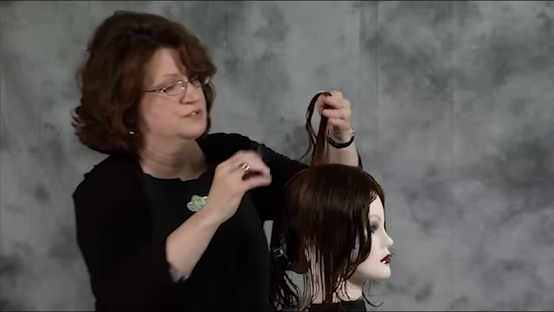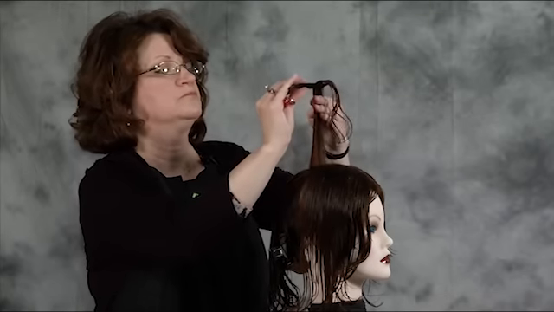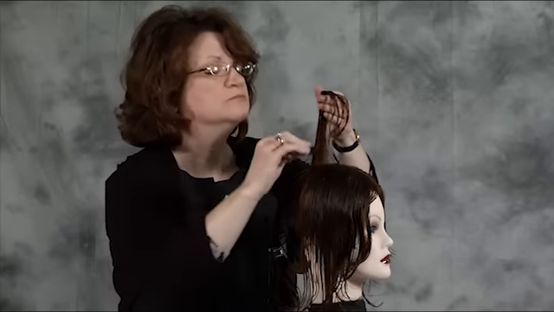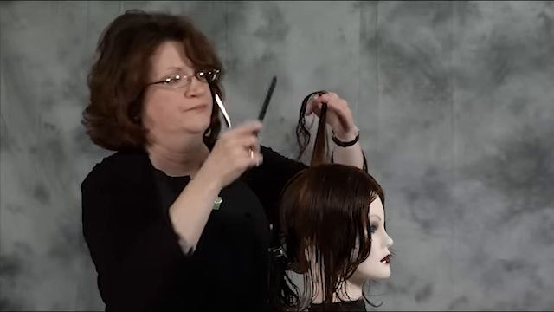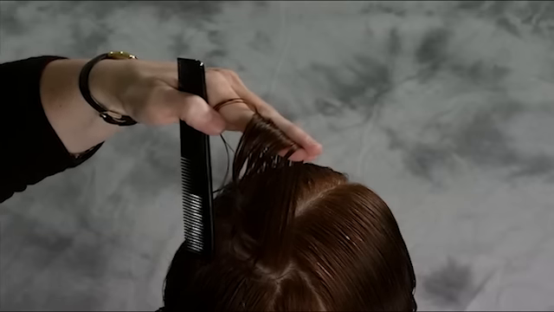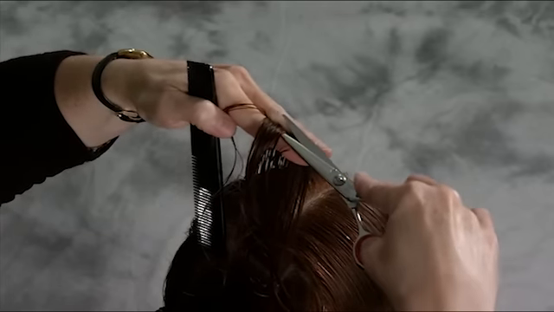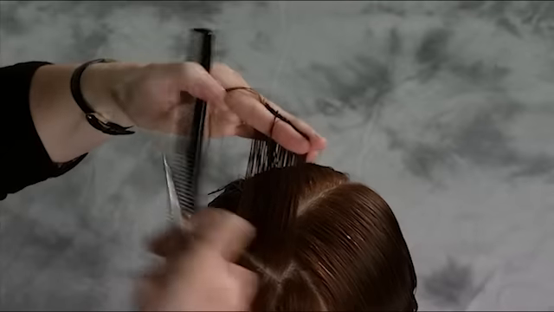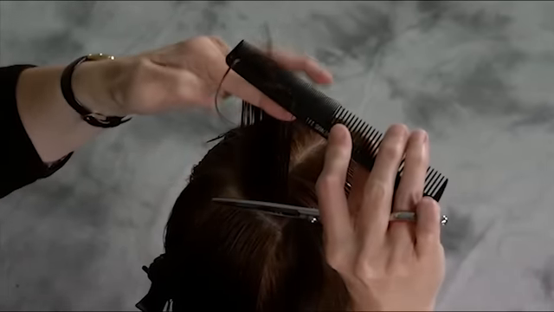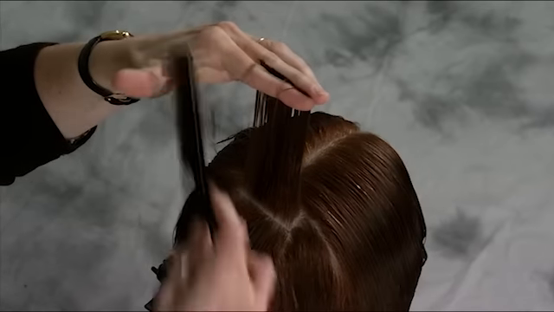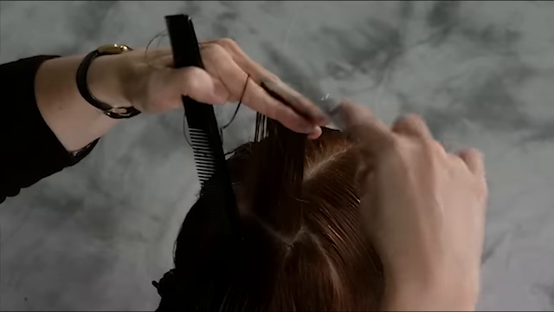Make sure your fingers are straight. And you're going to cut palm to back of hand. Straight across.